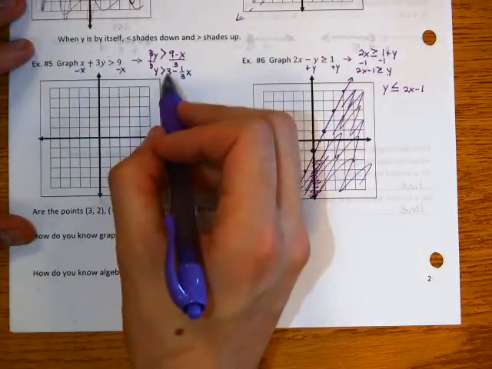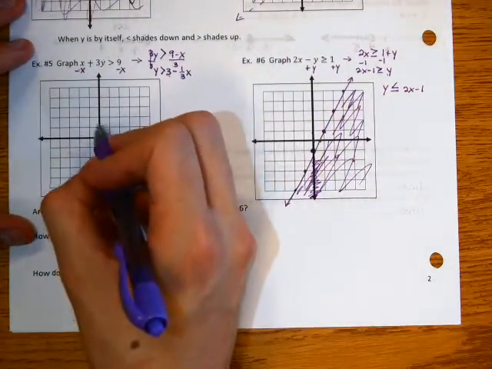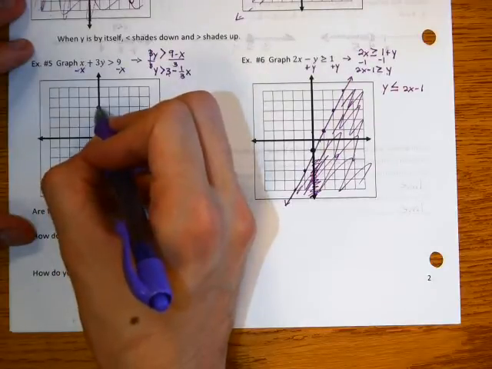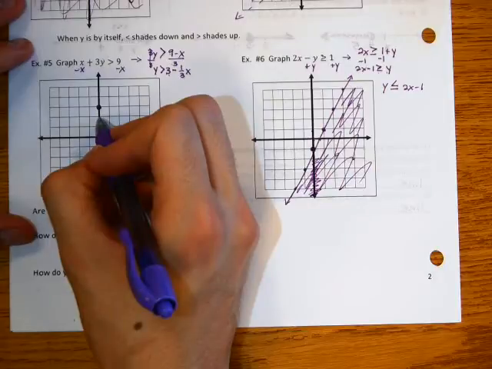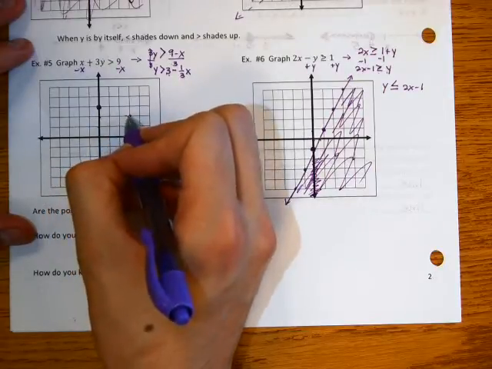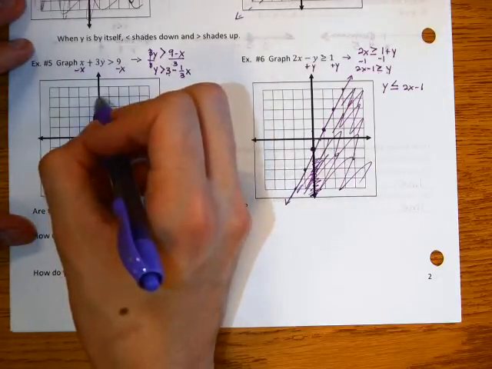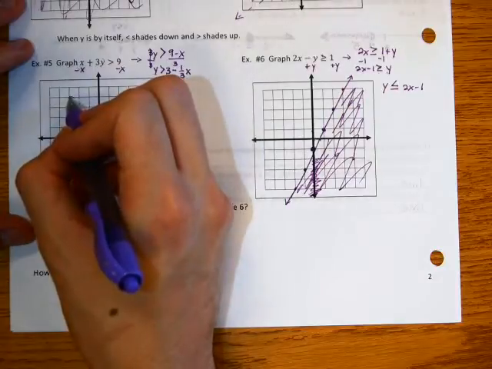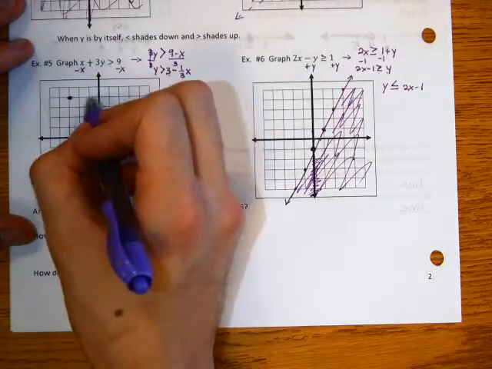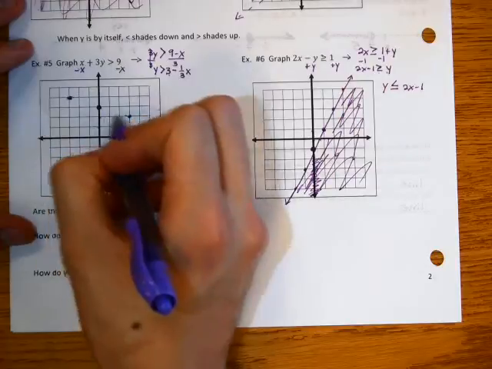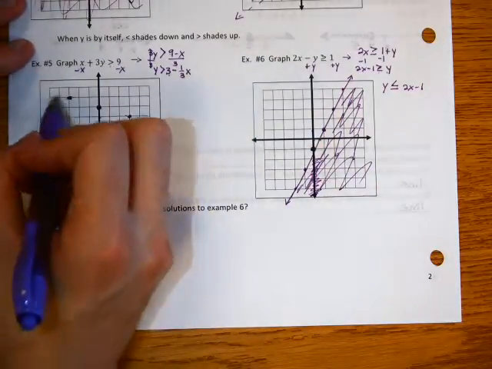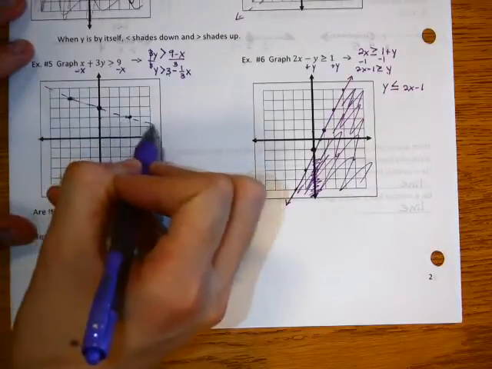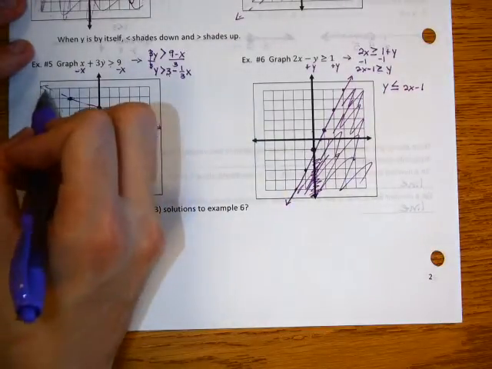Alright, let's graph this. So this is positive 3 for my y-intercept. Then negative 1/3, so negative 1 over 3. Or I could have done positive 1, but negative 3. So I'll go up 1 and to the left 3 instead of down 1. This is the right 3. Now, this is not equal to, so it's a dotted line. It's my best dotted line.